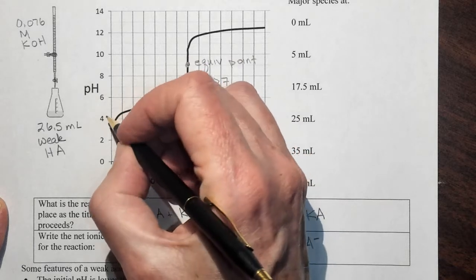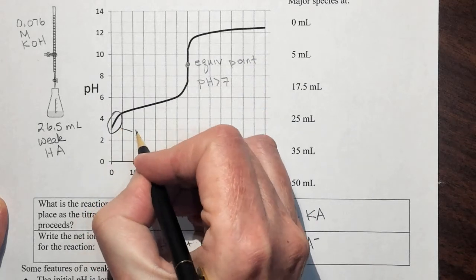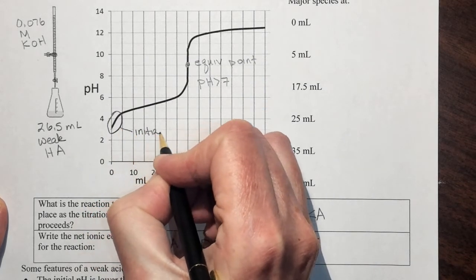The initial pH is going to increase very rapidly, and this is characteristic of a weak acid. So we see an initial sharp pH increase.